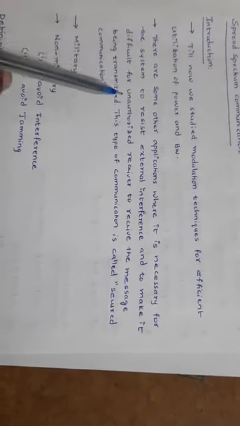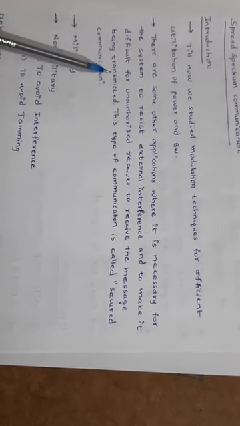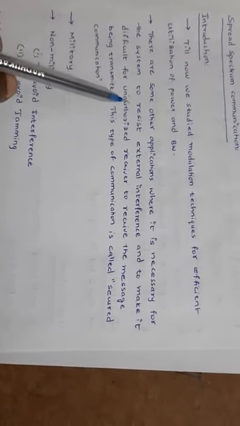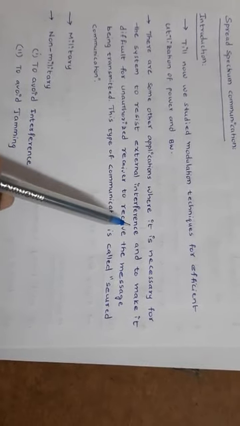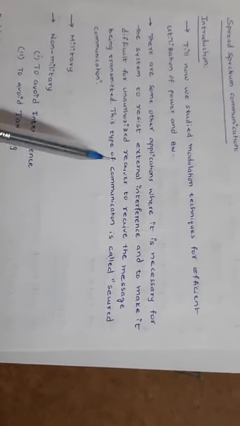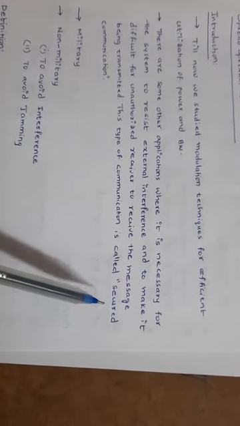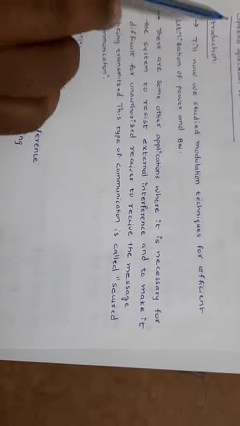So let us consider some applications where we need to transmit the data more securely. That data has to resist external interference, and it must make it very difficult for any unauthorized receiver to receive the data. Such communication we call secured communication, and this secured communication is possible by using a modulation technique called the spread spectrum modulation technique, right?